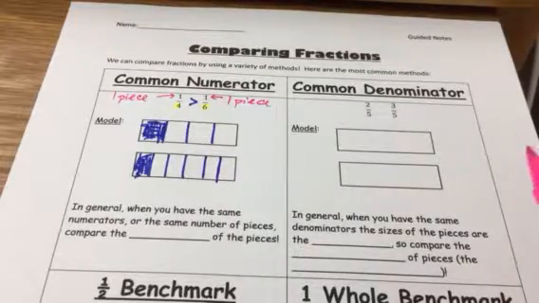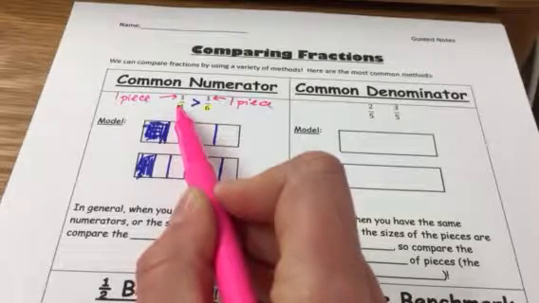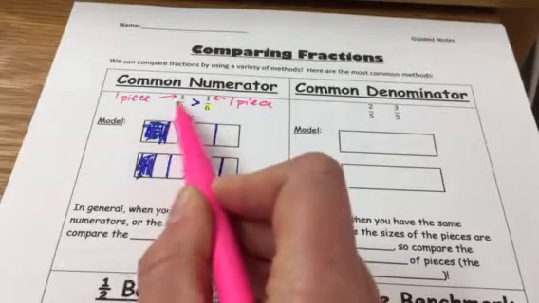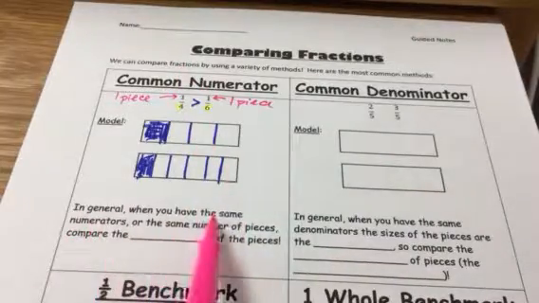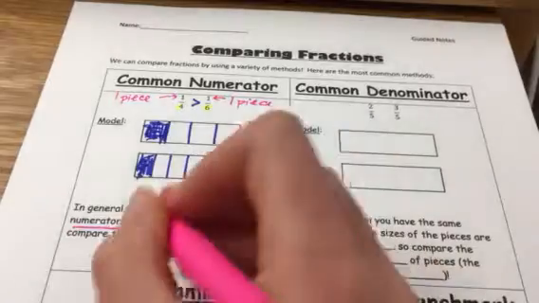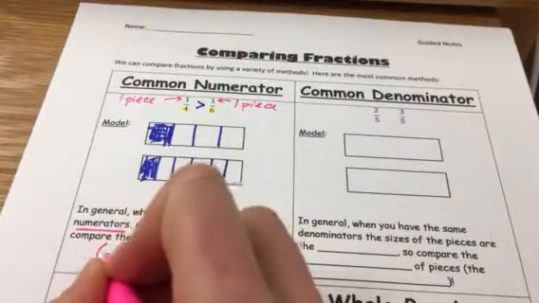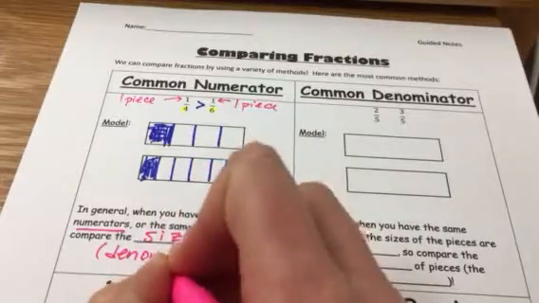And as we discovered in our last lesson, the smaller the denominator, the less cuts you're making, which means the bigger the pieces. So in general, when you have the same numerators, or the same number of pieces, we can compare the size of the pieces, which is determined by our denominators.